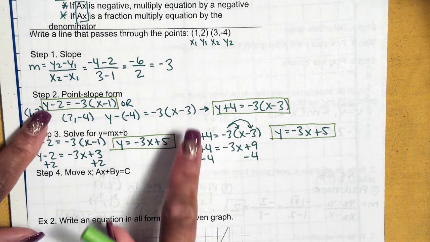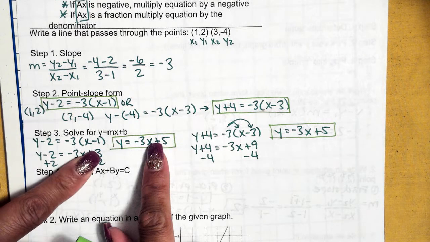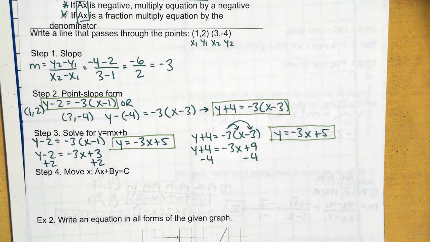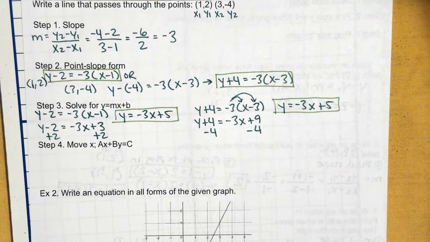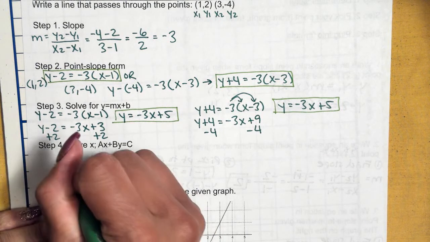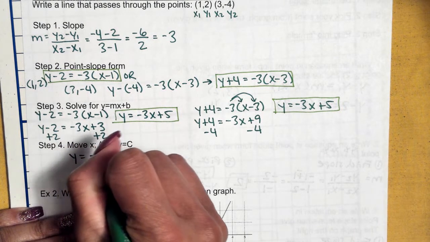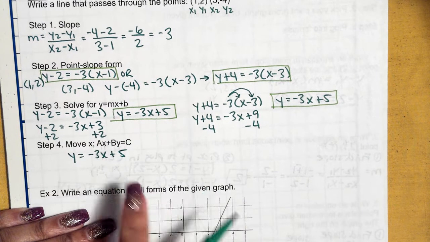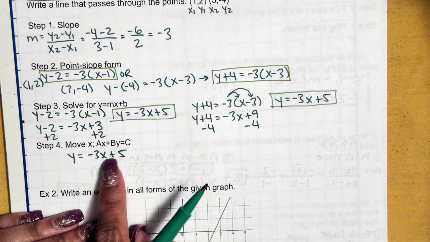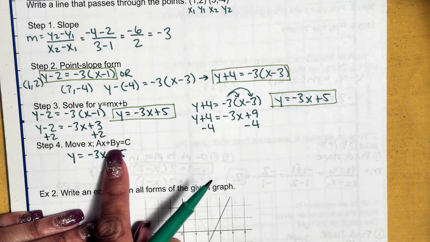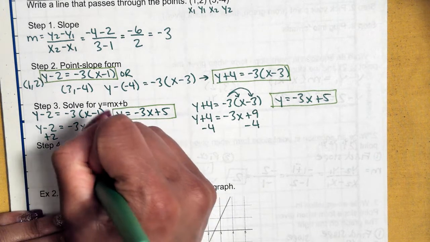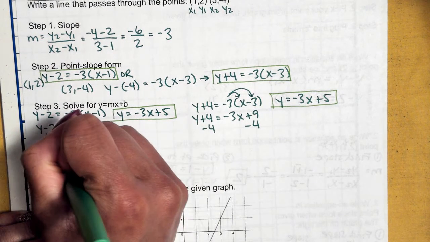Now again, you can choose either, but regardless of whichever you choose, you still end up with the same answer for slope-intercept form. Then we need to move x over to the same side as y. So we already know our equation is y equals negative 3x plus 5. But I need to move my x to where it's on the same side with y. So this means I'm going to add 3x to both sides.